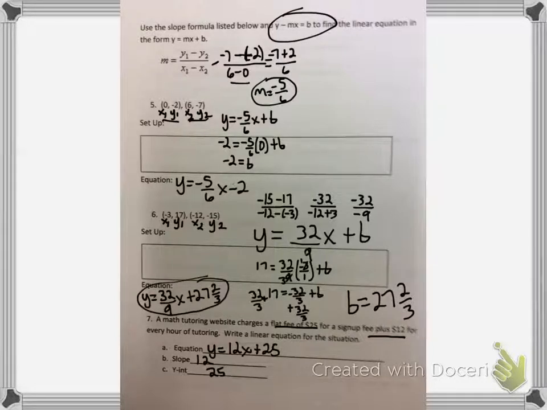So then we're not finished, we still have to find our b. So we say y equals negative 5/6x plus b. I plugged in 0, negative 2. Negative 5/6 times 0 is 0, so b equals negative 2. Our equation is y equals negative 5/6x minus 2.